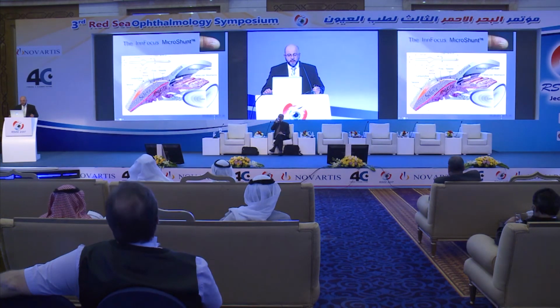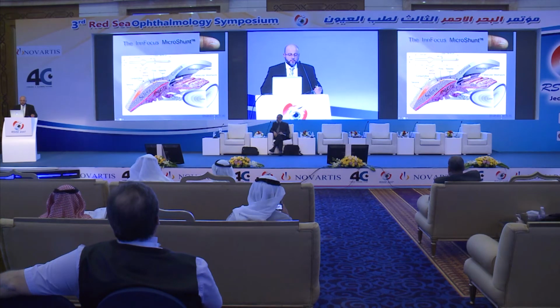Now, here's a diagram of what this shunt looks like in the eye. Of course, one has to do a conjunctival peritomy to gain access to the sclera, and then the shunt is placed through a scleral passage into the anterior chamber.